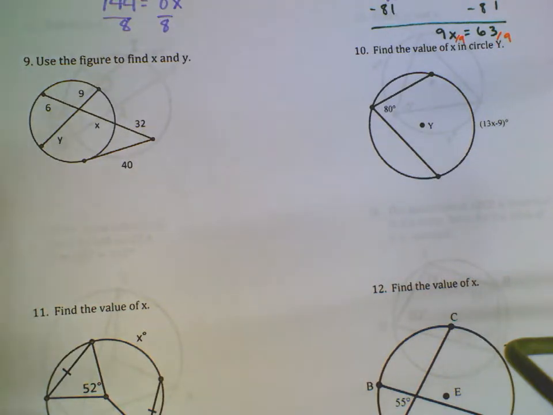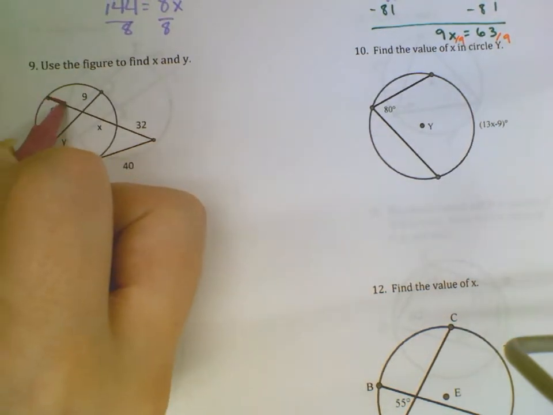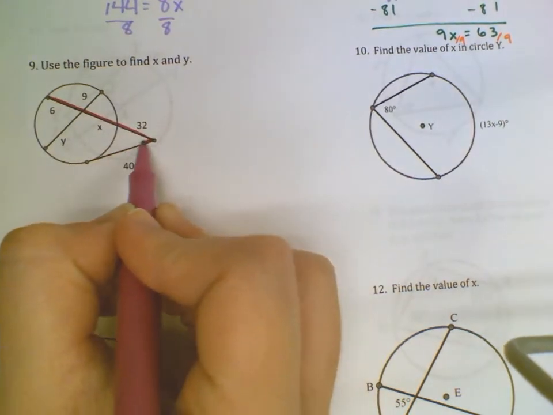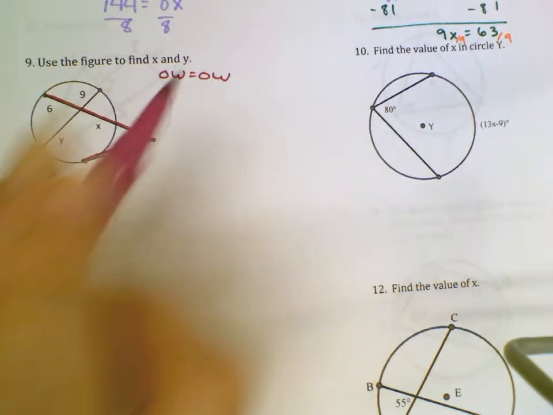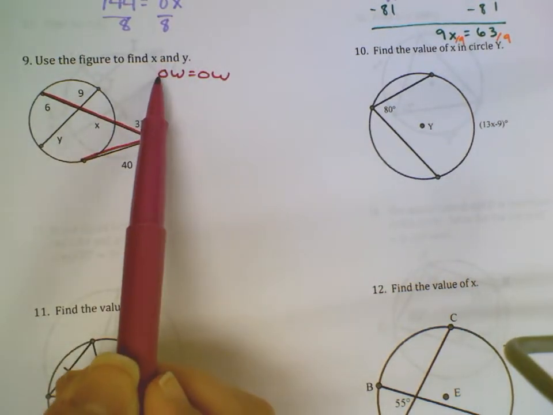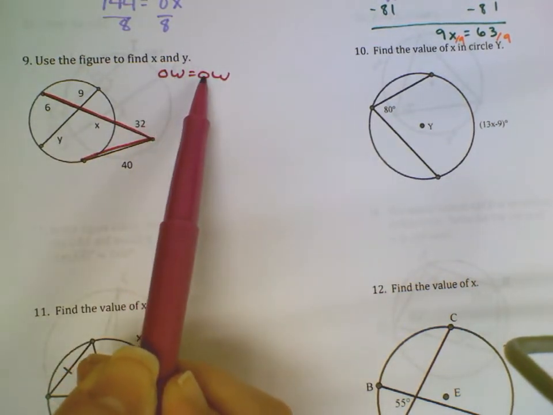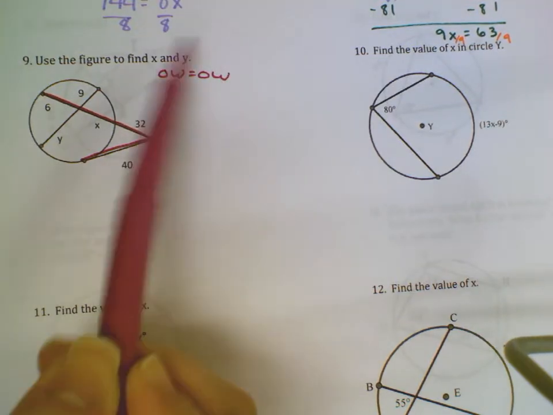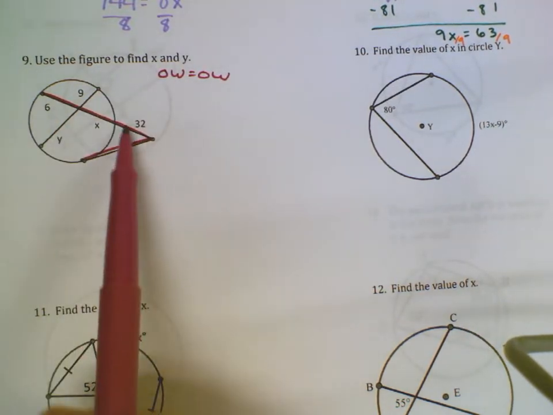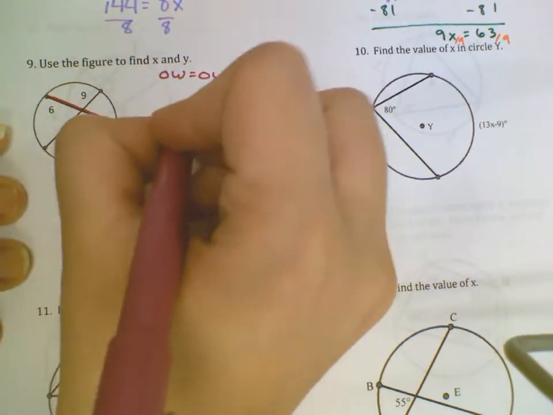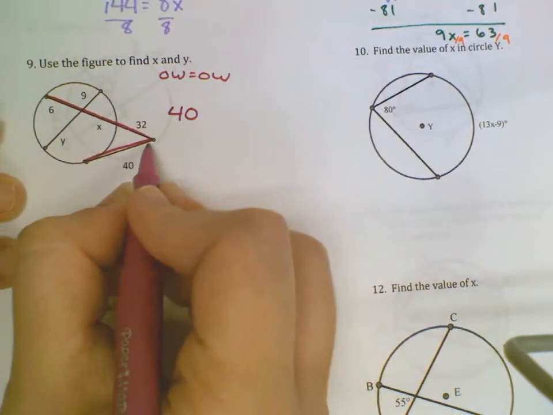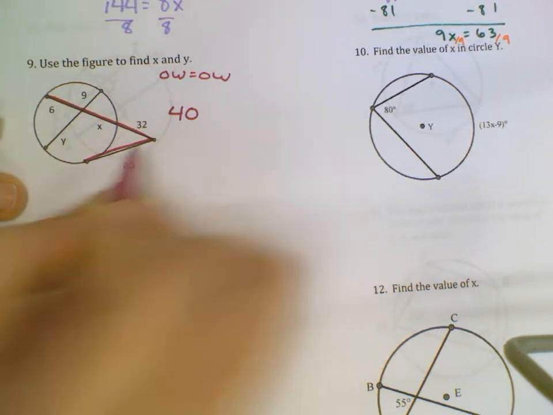So instead I'm going to start with the OW. Remember, OW stands for outside times whole equals outside times whole. I know I'll be using OW because I have outside pieces. So the outside piece of this one down here is 40. The whole piece of this one down here is also 40.